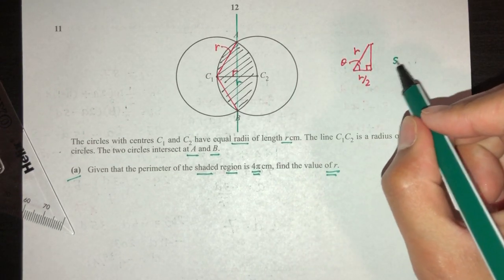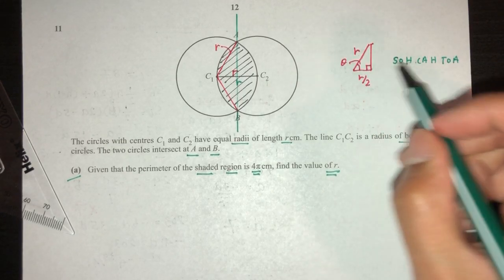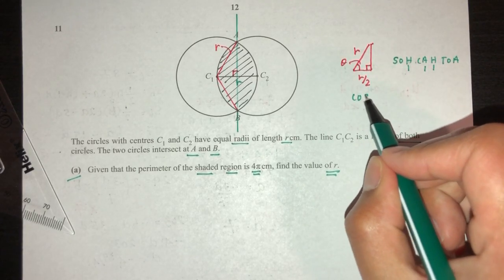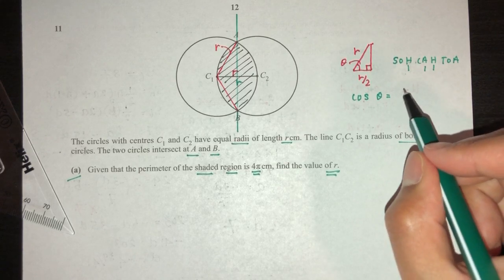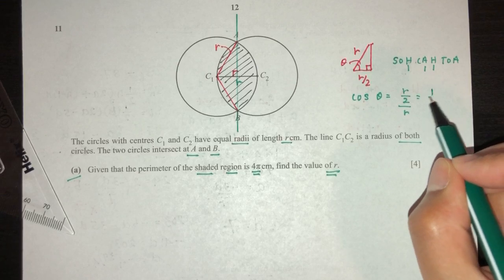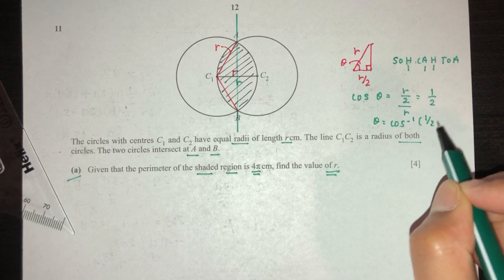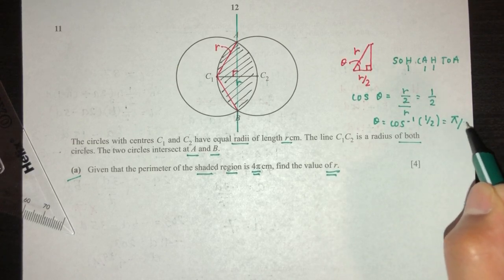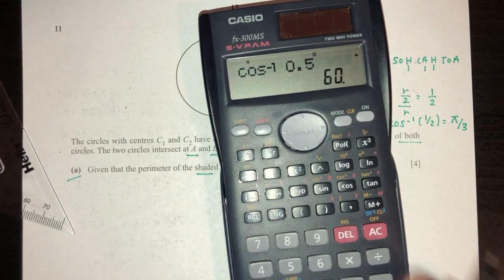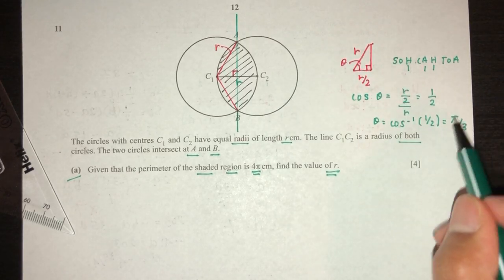We have to use SOHCAHTOA. This will be the hypotenuse, and this is your adjacent side. We have to use cos. So cos of the angle is r divided by 2 divided by r. That will be half, so this will become cos inverse of half. That should be pi by 3. We can check: cos inverse of half is 60 degrees, which is pi by 3 radians, which means that this angle here is pi by 3.